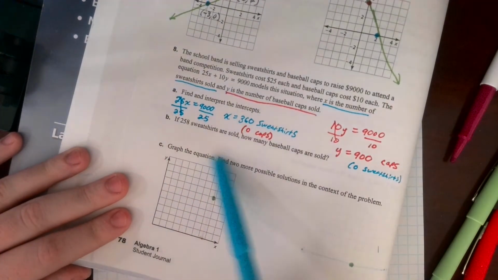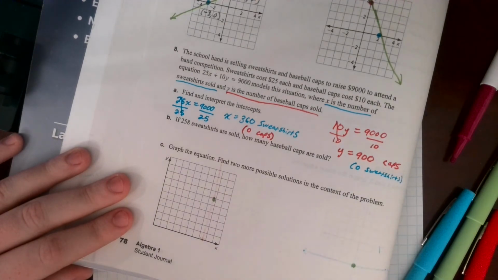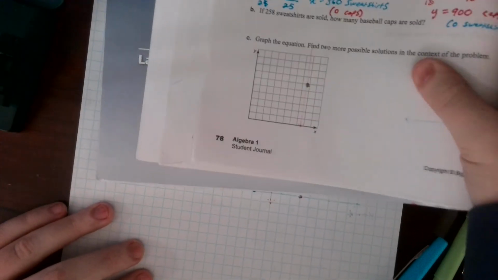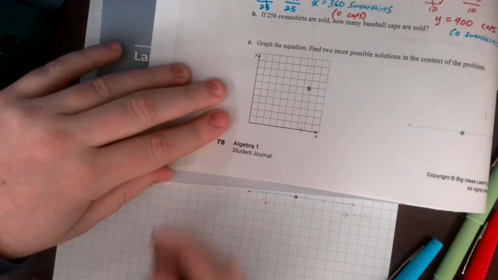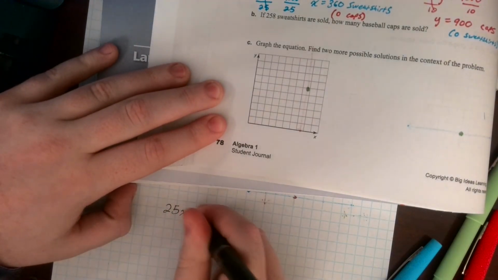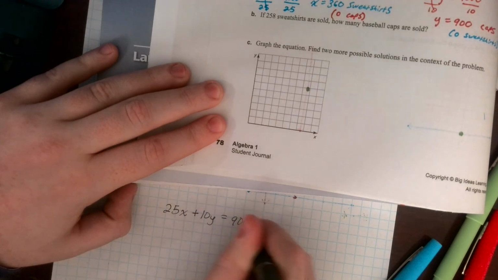This question here is a little bit tricky. If 258 sweatshirts were sold, how many baseball caps are sold? I want to go on a separate sheet of paper for this one. The idea, though, is this. We have our equation, which is 25x plus 10y equals 9,000.